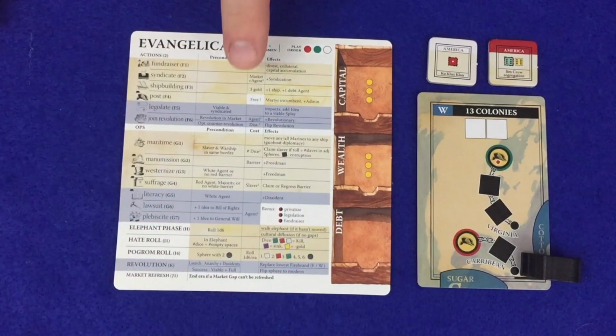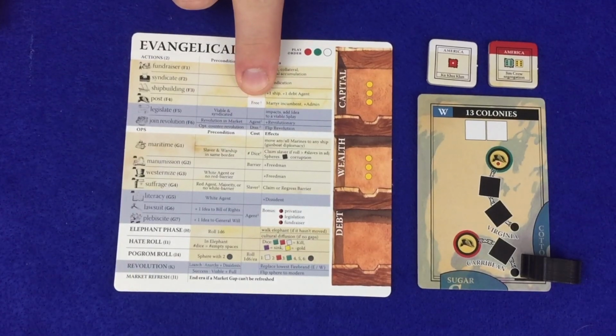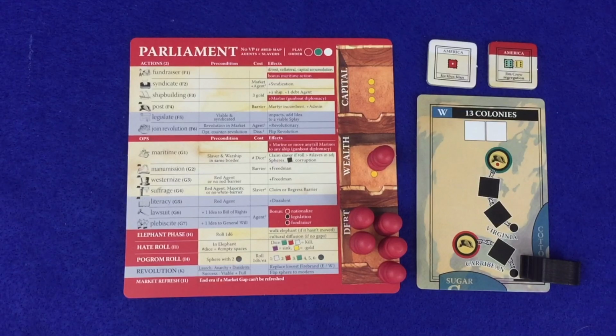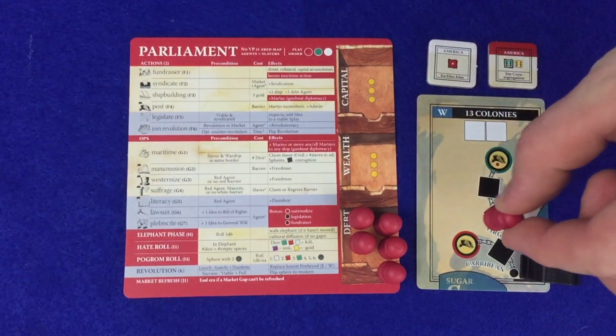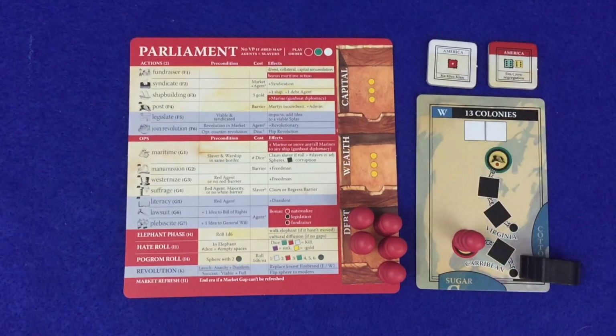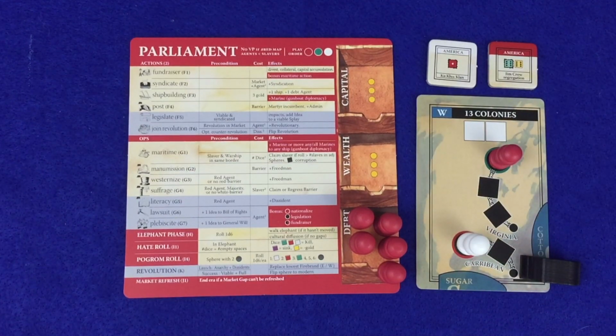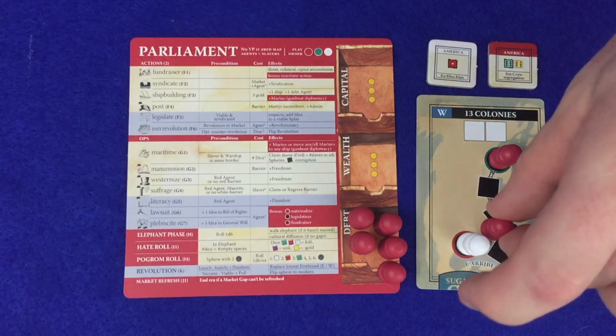However, it should be noted that the special ability of the evangelicals is that the post action is free. Once the cost is paid, the player takes an admin from the uppermost box and places it in an admin spot in the elephant's sphere. If the chosen spot happens to be occupied by an admin already, whether belonging to the current player or another player, that admin will suffer martyrdom.